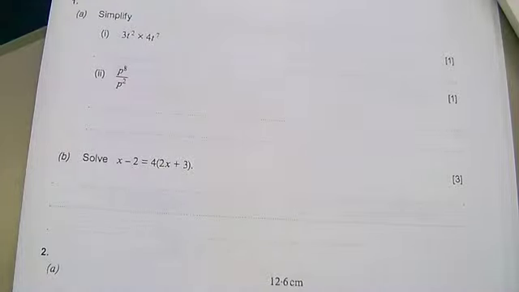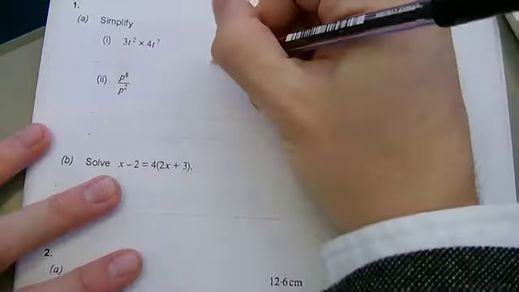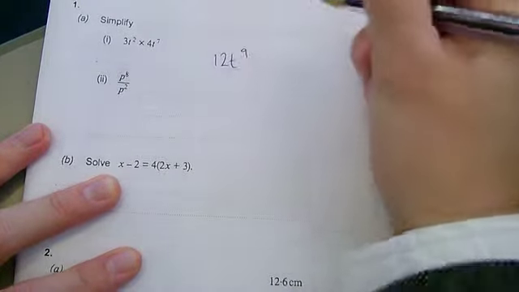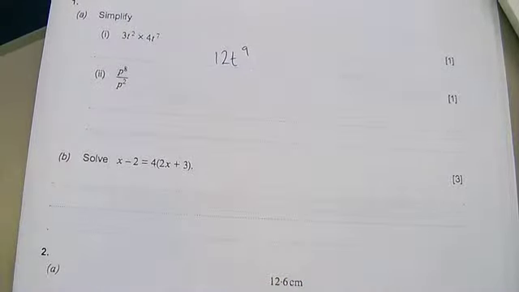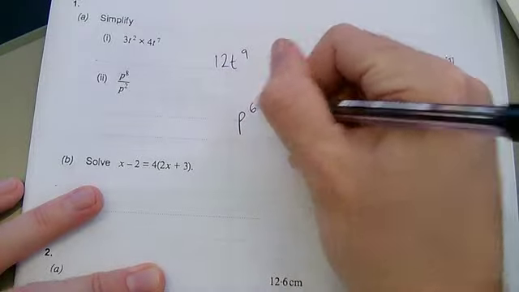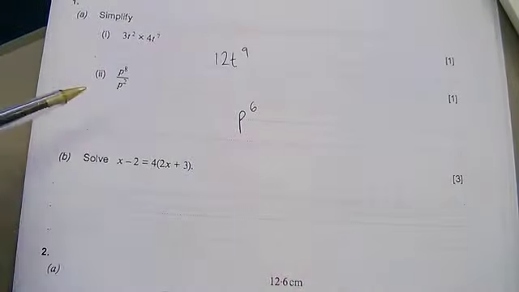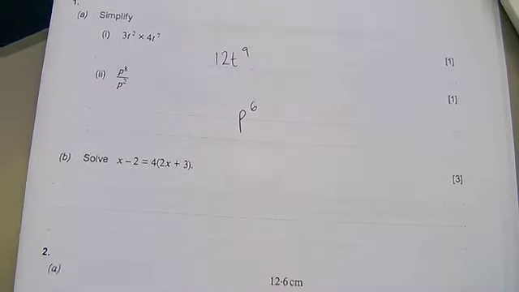Right then, 3t squared times 4t to the power of 7. 12t to the power of 9. P to the power of 8 divided by p squared. P to the power of 4. P6. You sure? Oh yeah. Good. Minus it. They'll try and put in little common misconceptions like that, so just watch out for them.